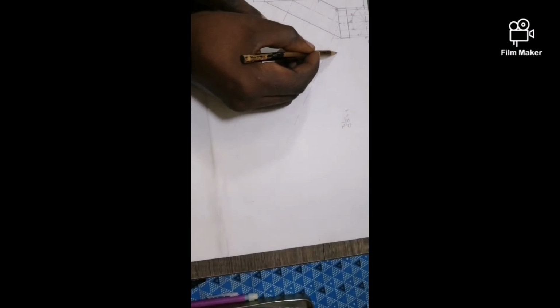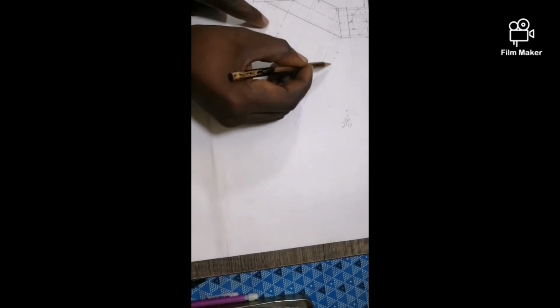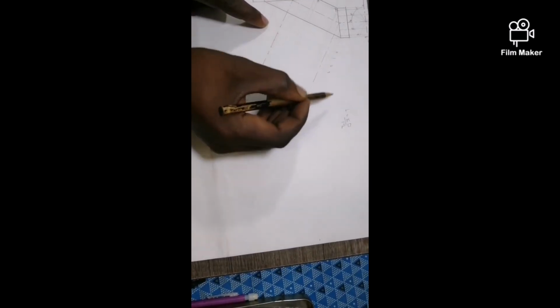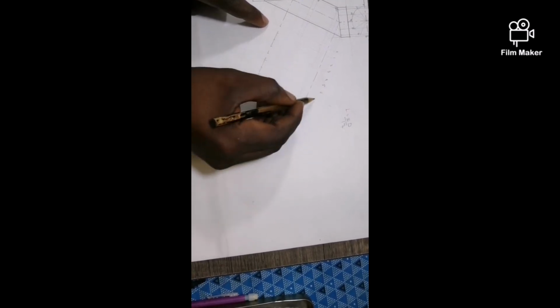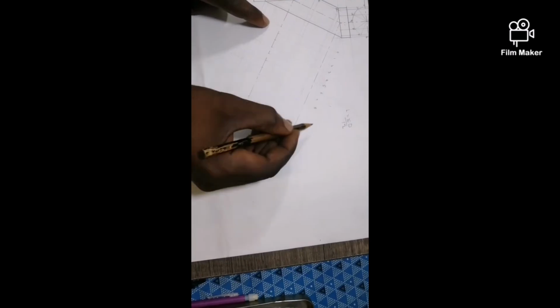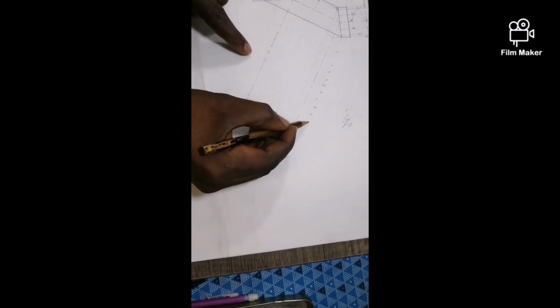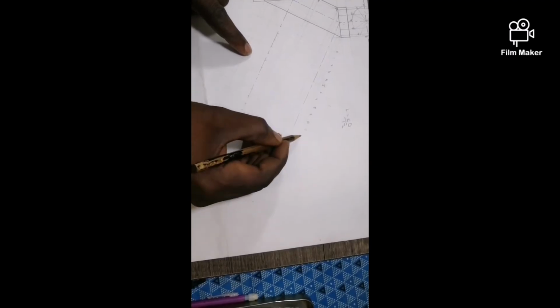So I'm going to say this is X0, 1, 2, 3, 4, 5, 6, 7, 8, 9, 10, 11, back to 0. So what we know is that point 0 must intersect with a 0, point 1 must intersect with 1, 2 with a 2.